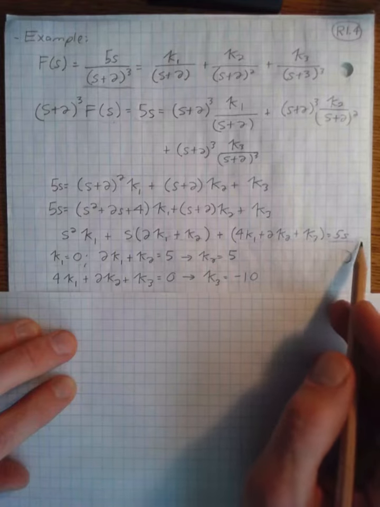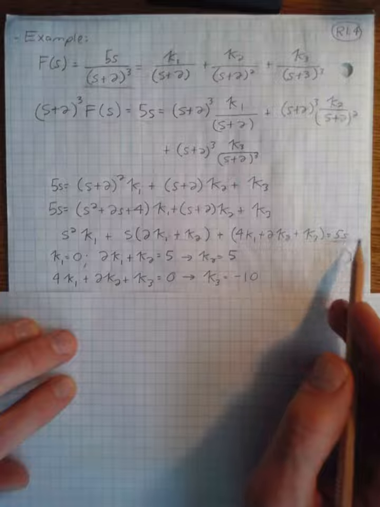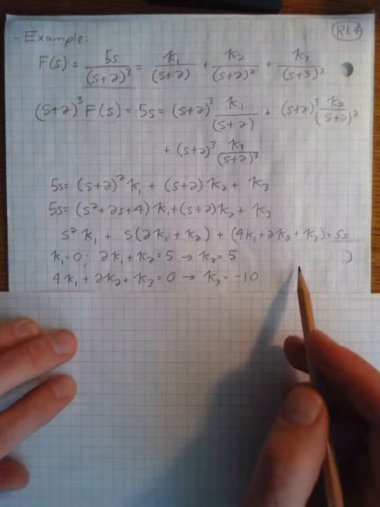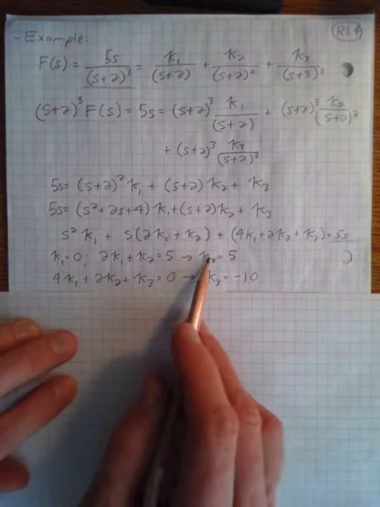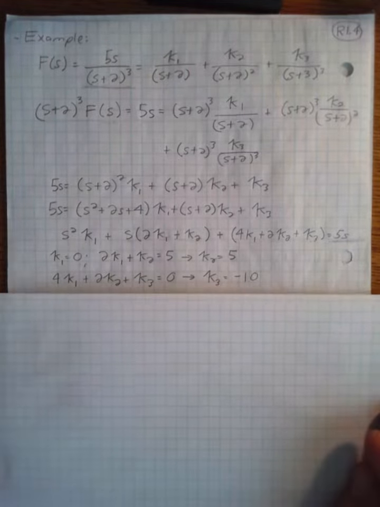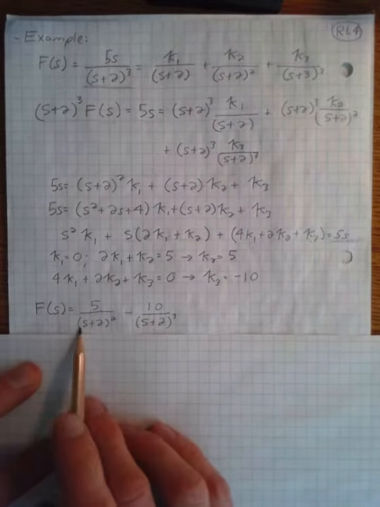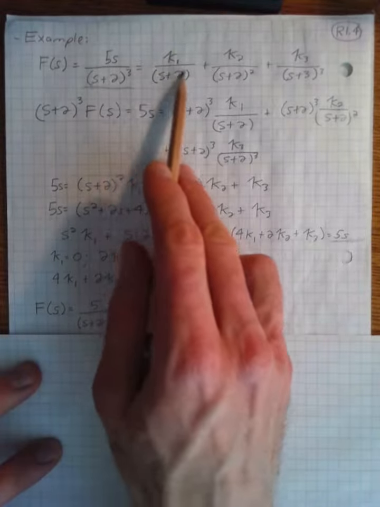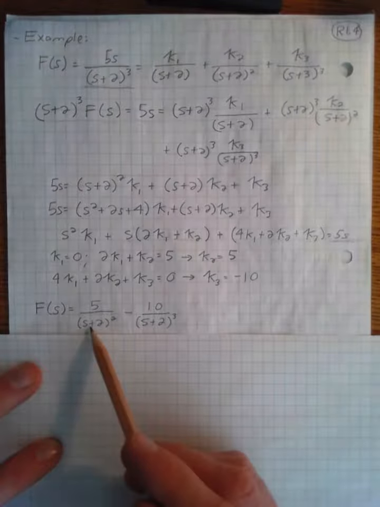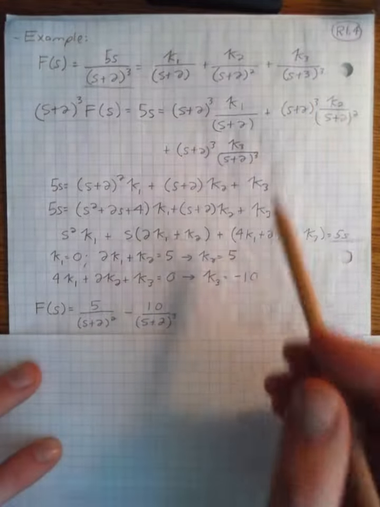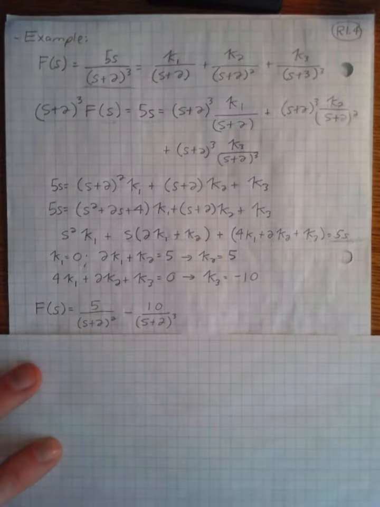The reason for that is there's no other term on the right-hand side of this equation. The only term that we had was multiplied by s. There are no terms over here that are not multiplied by s, and so this has got to be equal to 0. If we plug in our values for k1 and k2, we know that k3 is equal to minus 10. So our final partial fraction expansion: k1 is equal to 0, so this term disappears. k2 is equal to 5, so we have 5 over (s+2)^2. And k3 is equal to minus 10, so we have minus 10 over (s+2)^3.